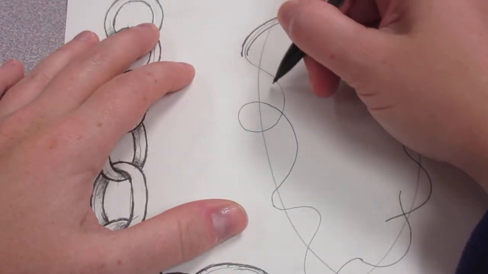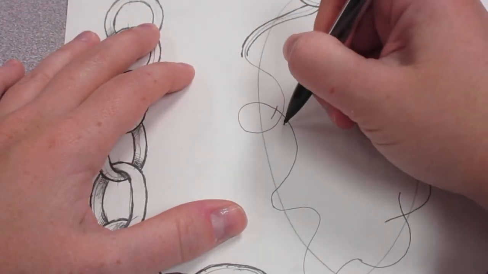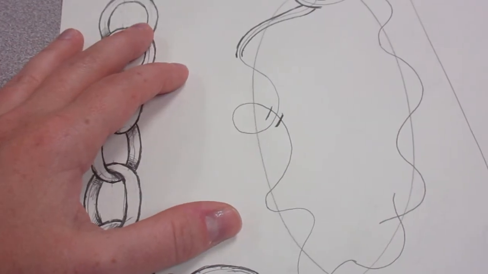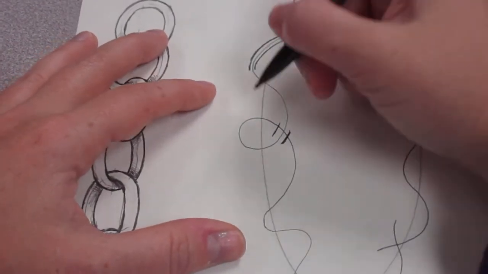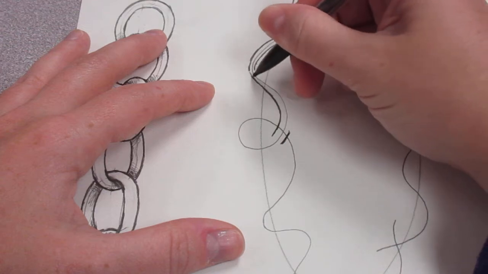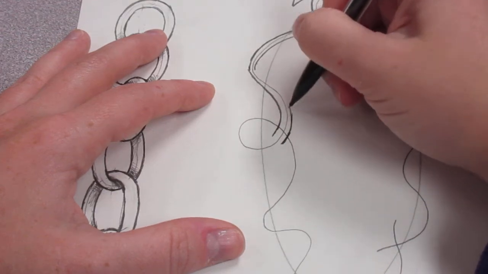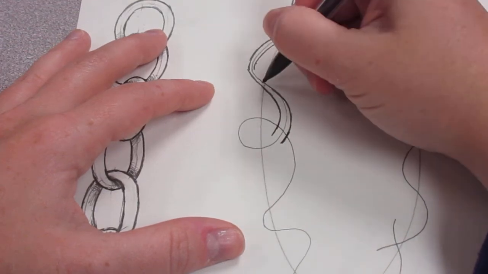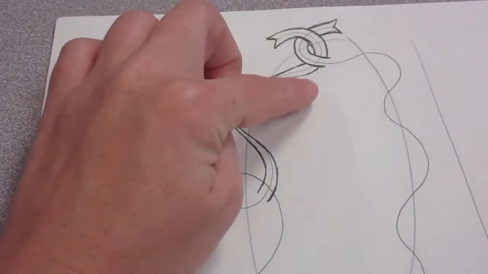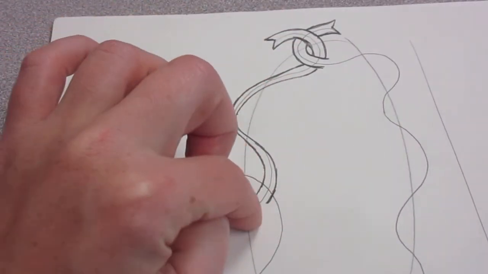So we'll go back to wide over here. And we'll connect them. Alright, so my ribbon goes from wide to skinny to wide again.